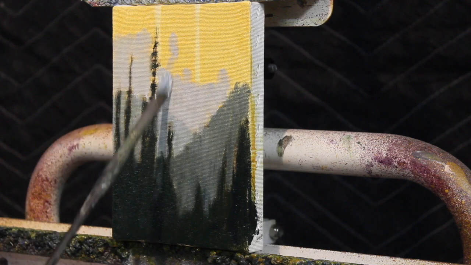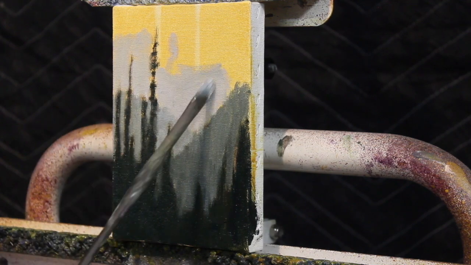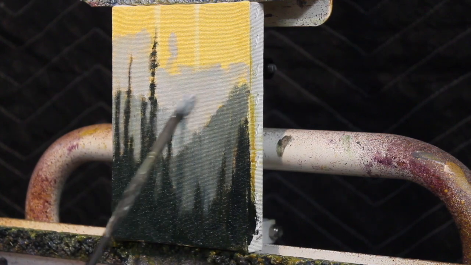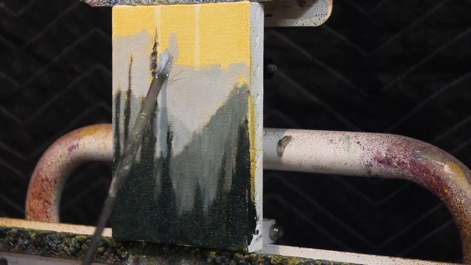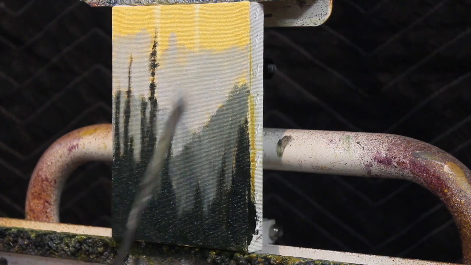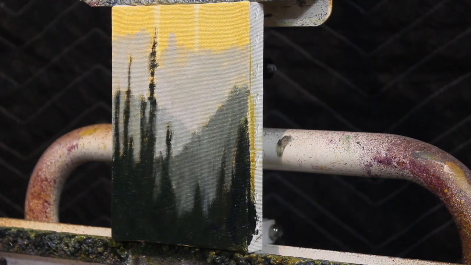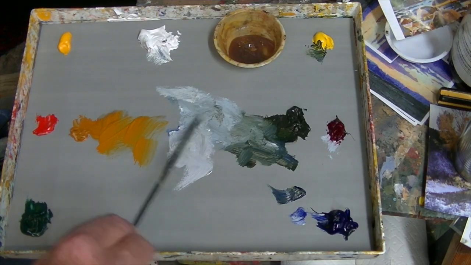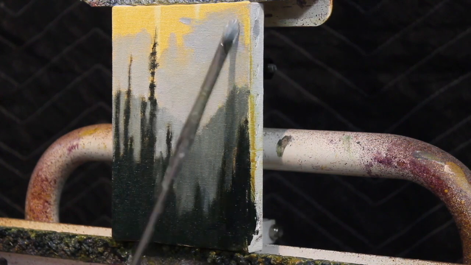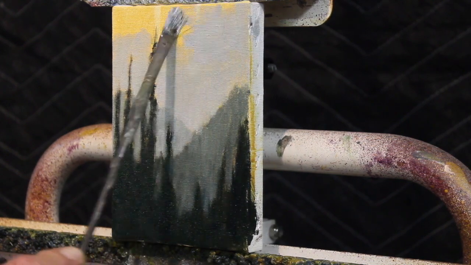So now, since this is a hazy thing, normally, with a normal sky, I would start with warm blue down at the bottom and make it cooler and cooler as it goes up. But I want this to be a real hazy, almost smoky kind of atmosphere. But it still may get a little darker as it goes up because I'm going to see more sky.